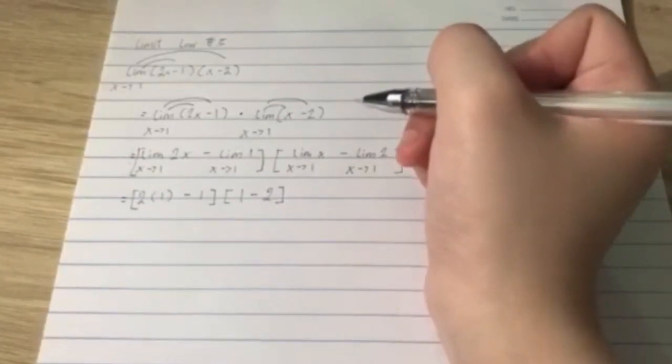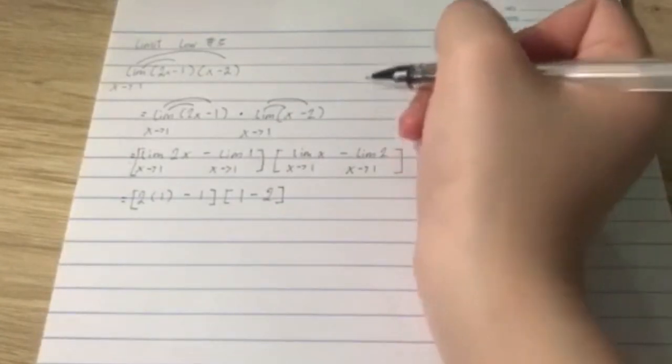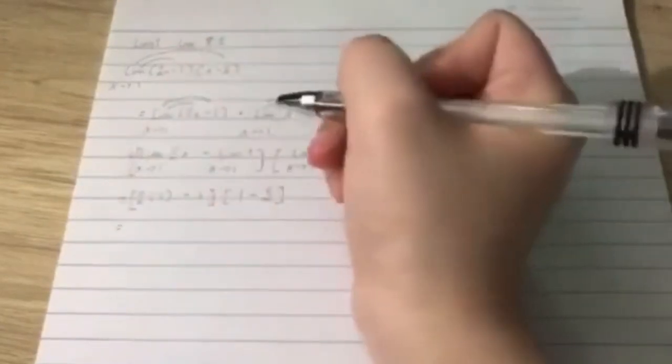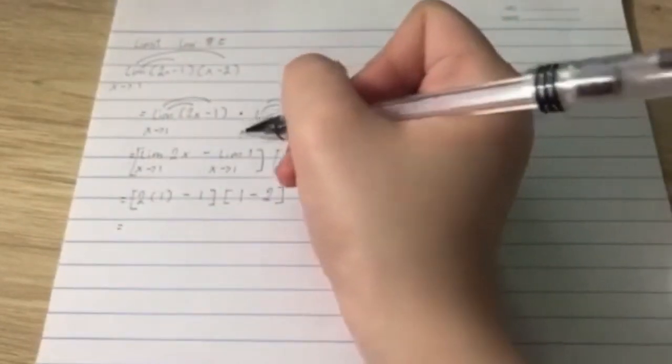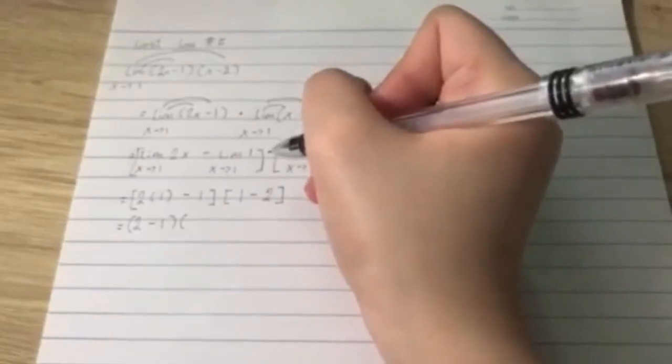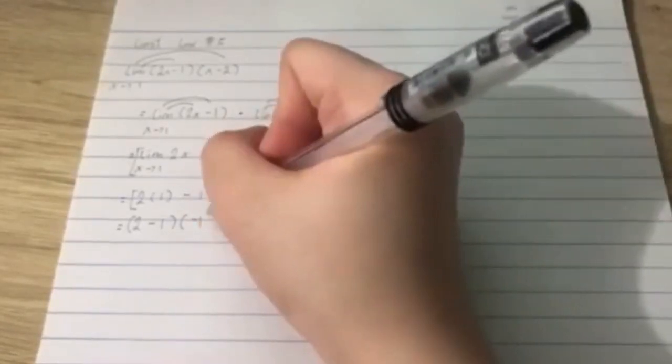So for the fourth step, we just have to simplify them. 2 multiplied by 1 is equal to 2, minus 1 multiplied by 1, minus 2 is equal to negative 1.